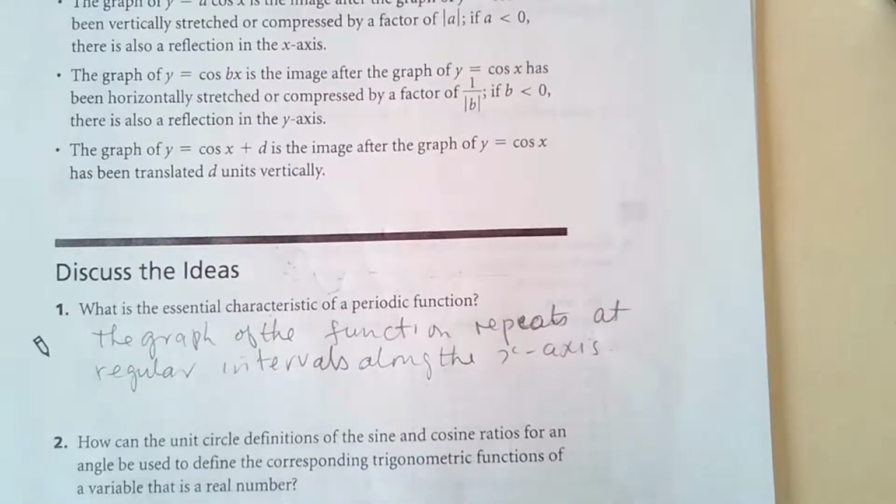So they ask you, how can the unit circle definition of a sine cosine ratio for an angle be used to define the corresponding trig function of a variable that is a real number? So the coordinates of points on the terminal arm is what we use.